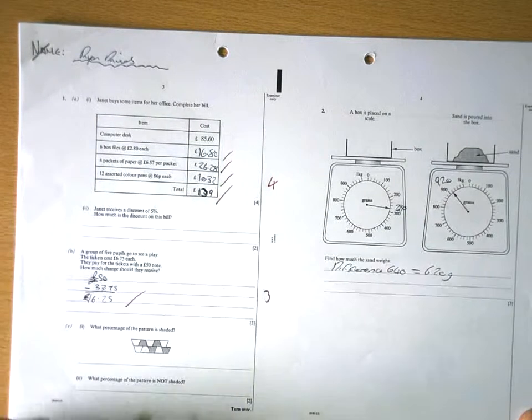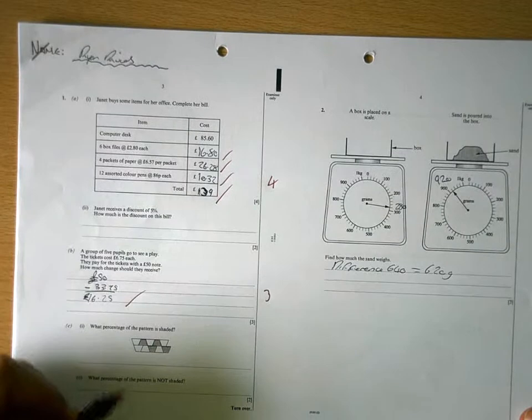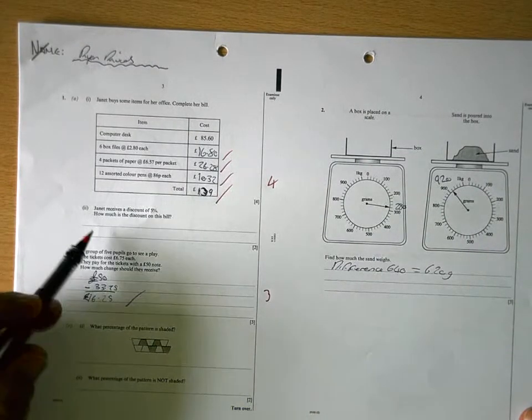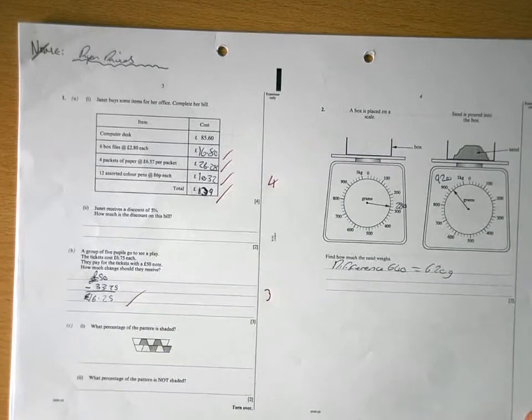£16.25 is correct there, and similarly with this. This is something that's really straightforward. Take a look at my video solution of this paper and make sure that you're happy with how to do those two there.